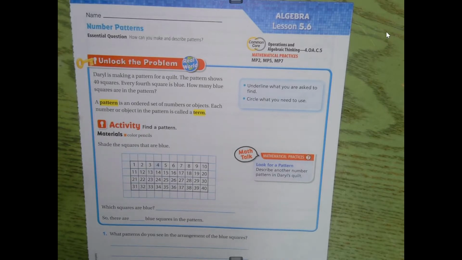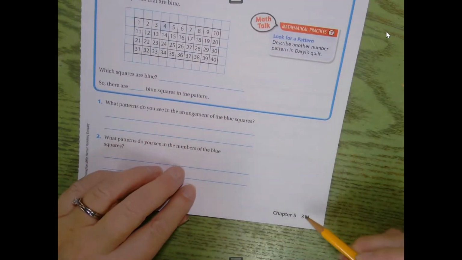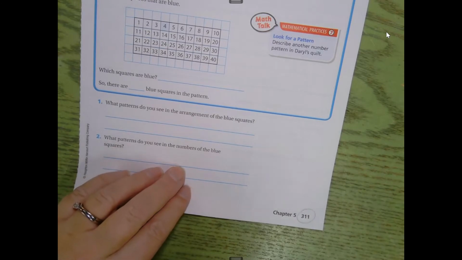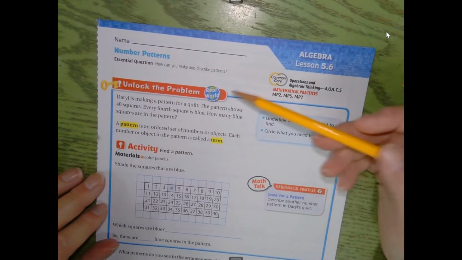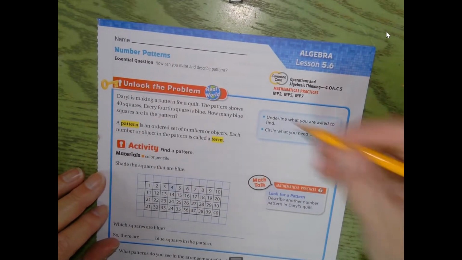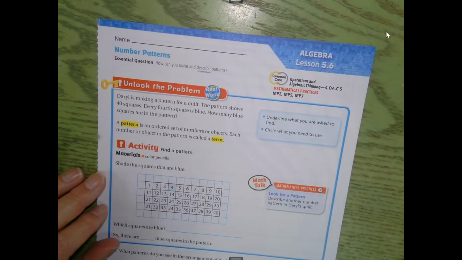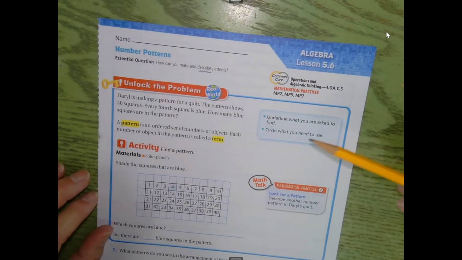All right, today we are doing lesson 5.6, and that starts on workbook page 311. So if you'll take out your math workbook. Today we're going to be talking about number patterns and how you can make and describe the patterns. There's going to be some rules. So we're going to start with the first question.